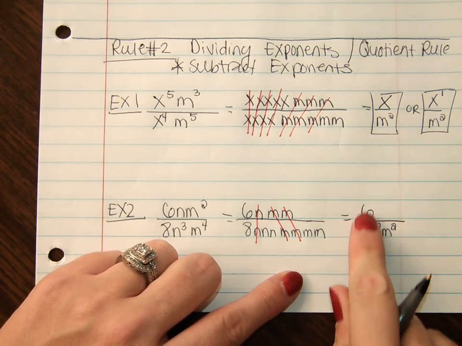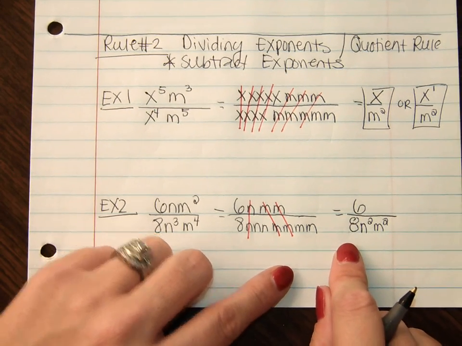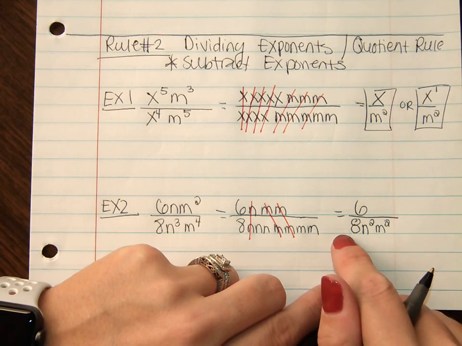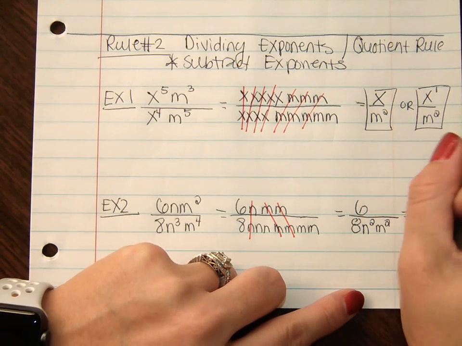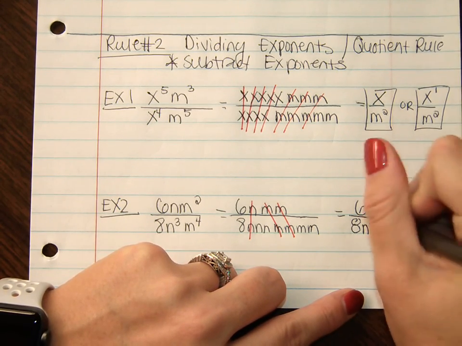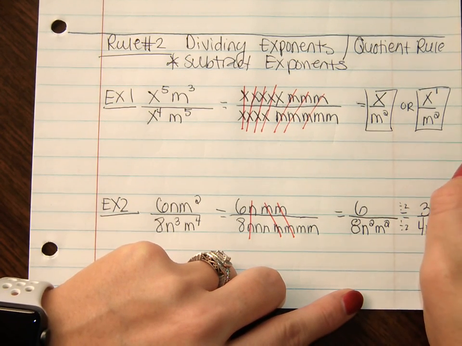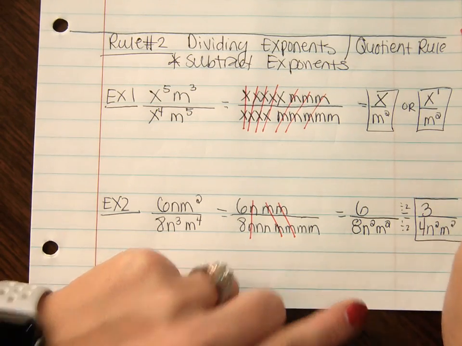But we need to make sure we don't need to simplify the 6 and the 8. And when I say simplify, you need to reduce it. What number can go into 6 and into 8? 2 can, so we divide by 2, divide by 2. 6 divided by 2 is 3. 8 divided by 2 is 4, and we bring our n squared, m squared over. And that is our final answer.